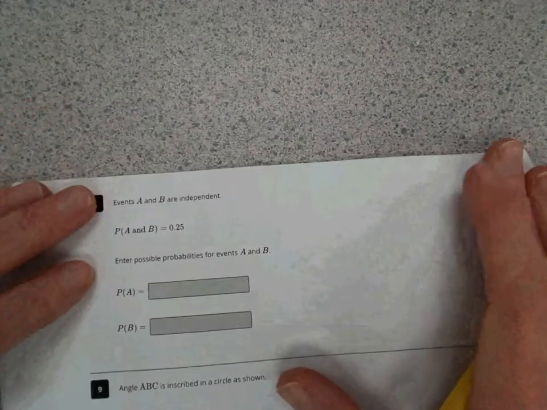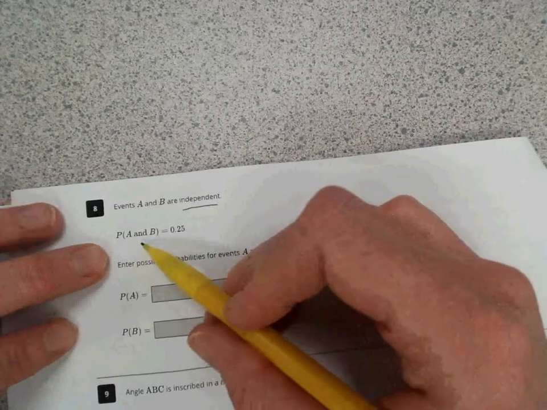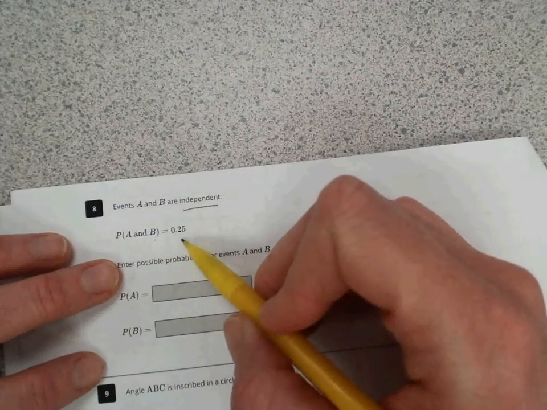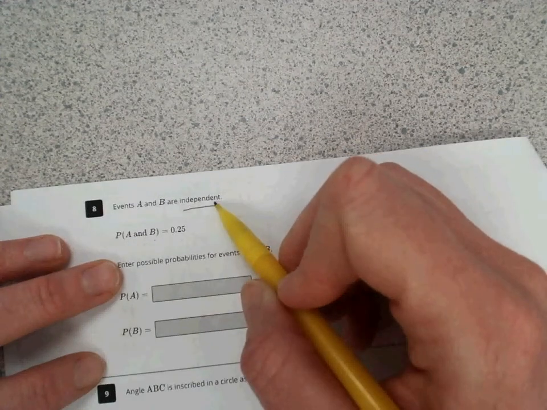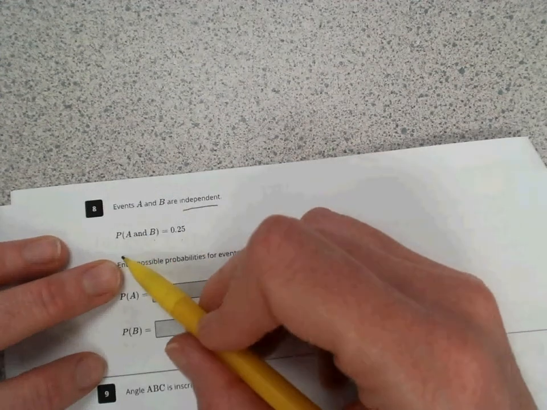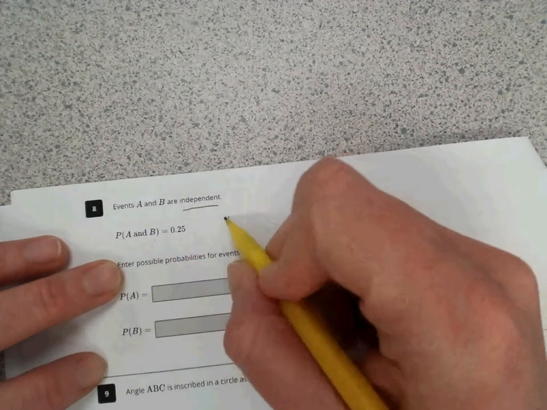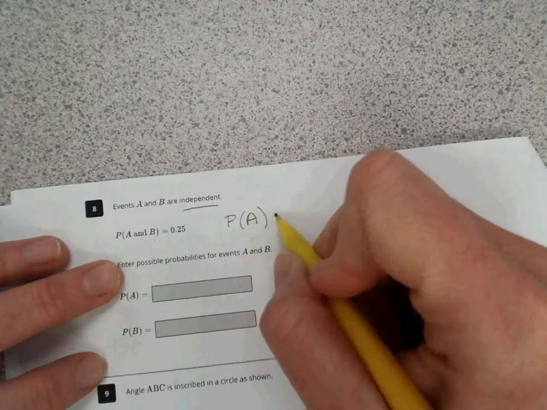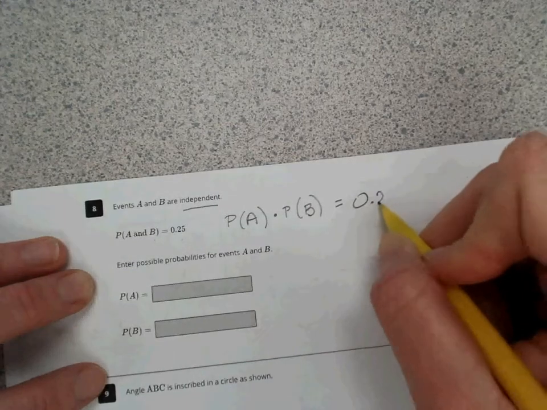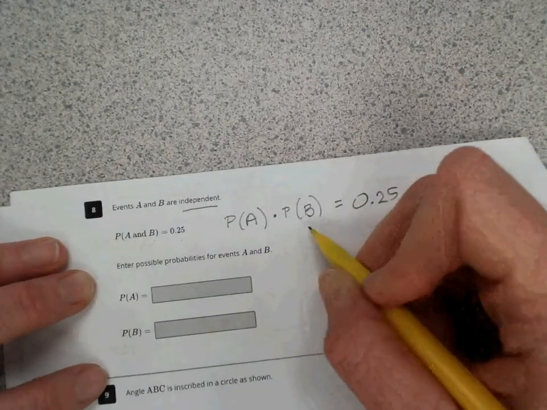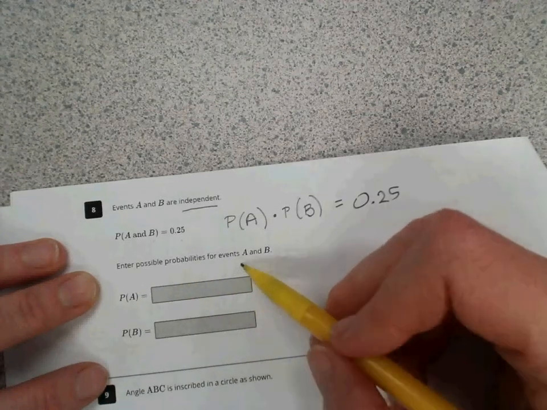It says events A and B are independent, and the probability that A and B occur is 0.25. Our definition for independent events states that if two events are independent, the probability of them both occurring is the product of their individual probabilities. So we know the probability of A times the probability of B is 0.25, and now this question asks to enter possible probabilities for event A and event B.